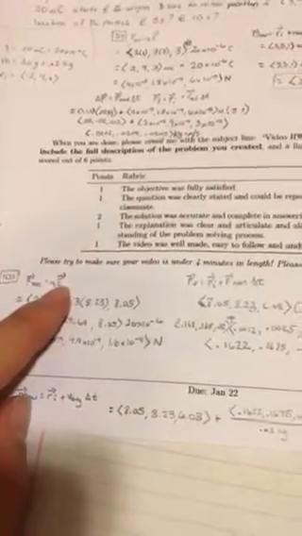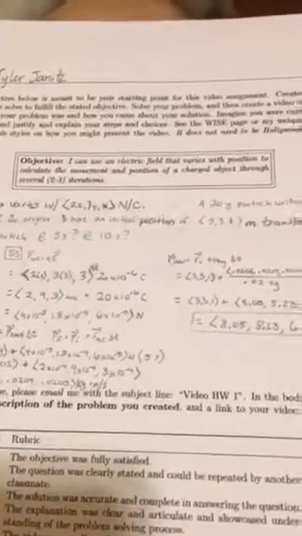And then I can obviously just repeat this process over and over again, finding my net force by plugging my position into my electric field, and then finding my momentum, and then finding my position. And I can do this over and over again using the 5-second interval steps, and that satisfies the objective that I can use an electric field that varies with position to calculate the movement and position of a charged particle throughout several iterations.